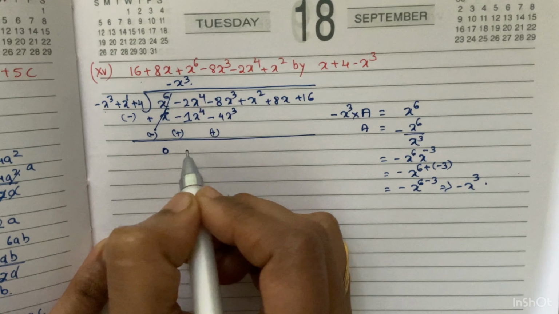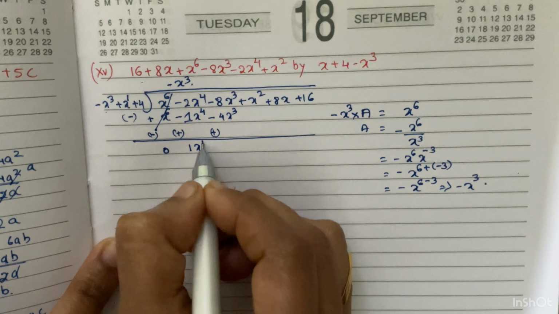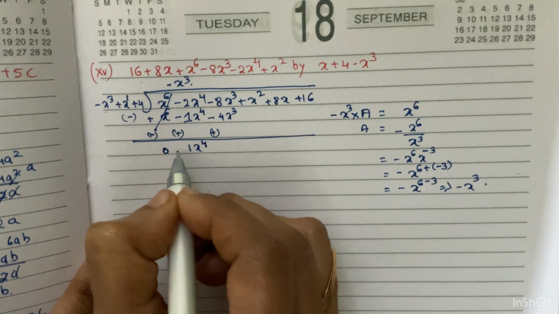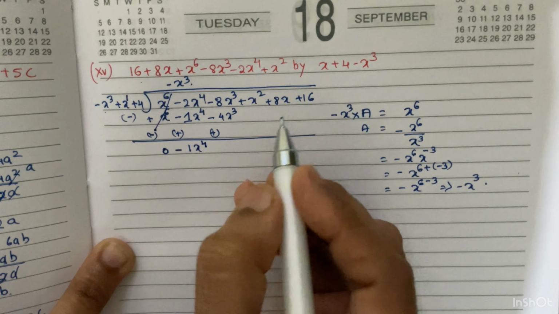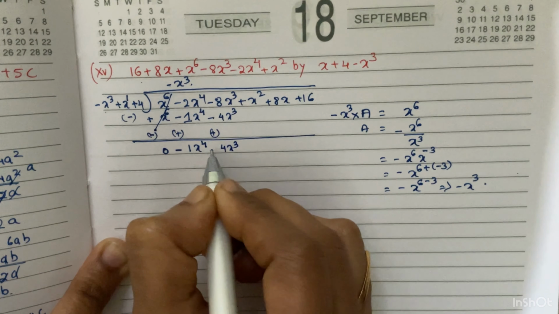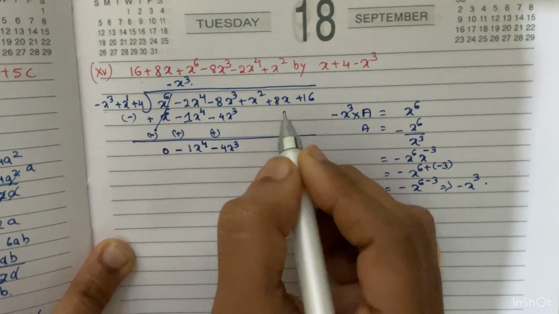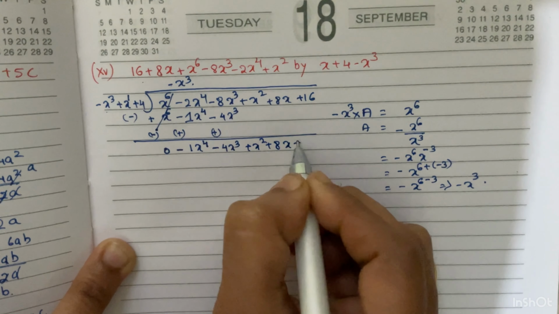Now see here, unlike signs, so we need to do subtract. 2 minus 1, I'll get 1, and the variable we are having is x raised to the power 4, and the bigger number carrying the negative sign. Okay, now here, unlike signs, so obviously again we need to do subtract. 8 minus 4, 4, and the variable x cube, bigger number carrying the negative sign here. Now I'll bring these terms down. x square plus 8x plus 16.